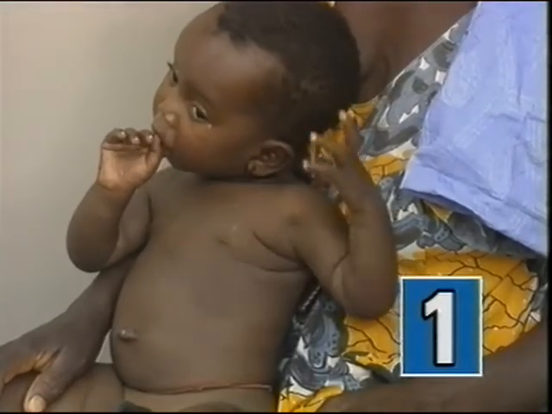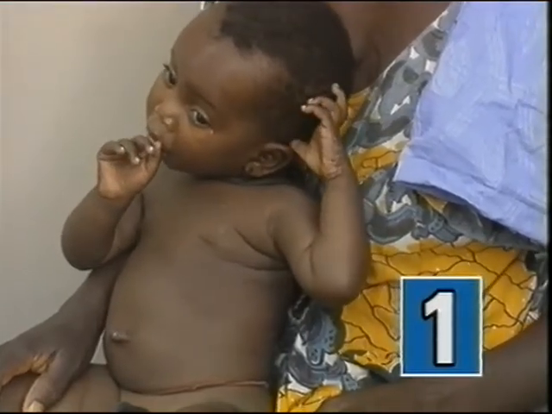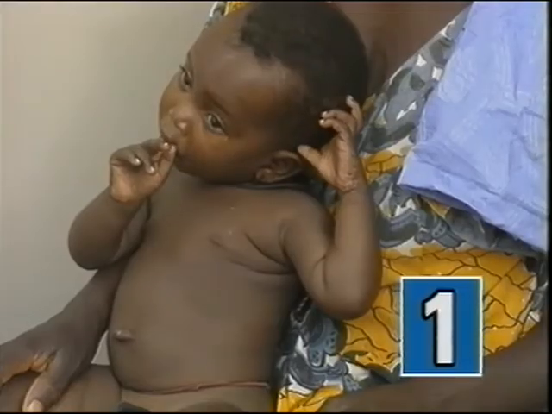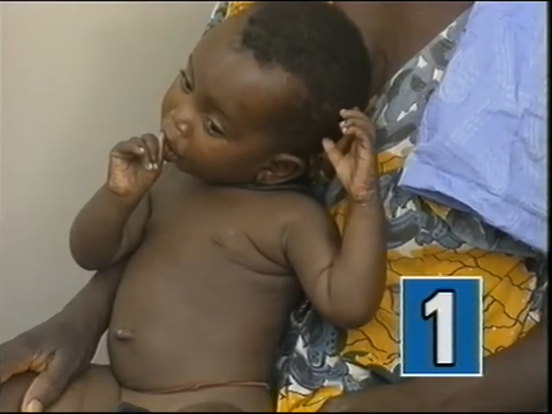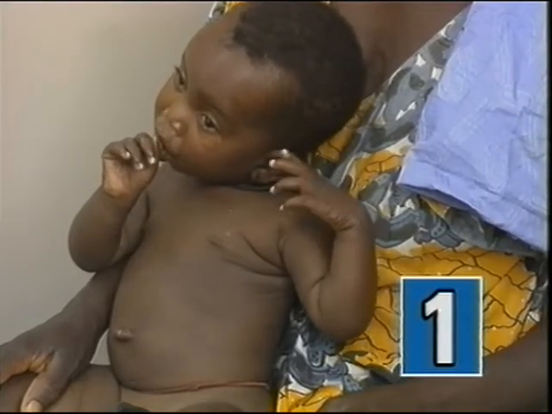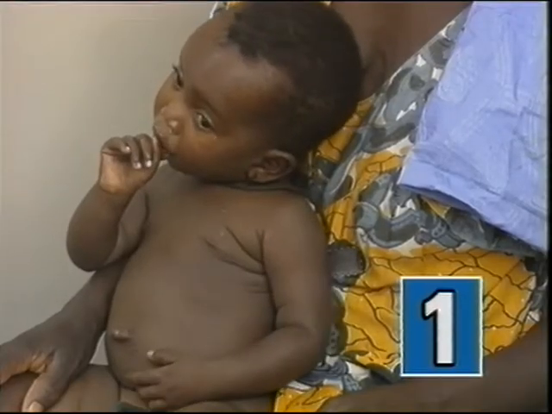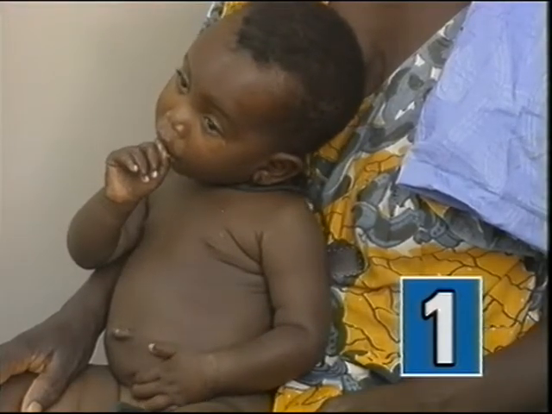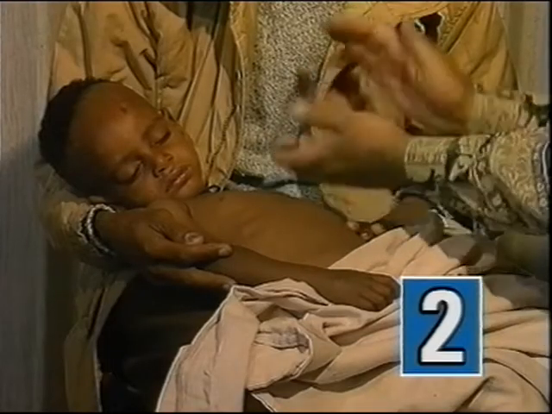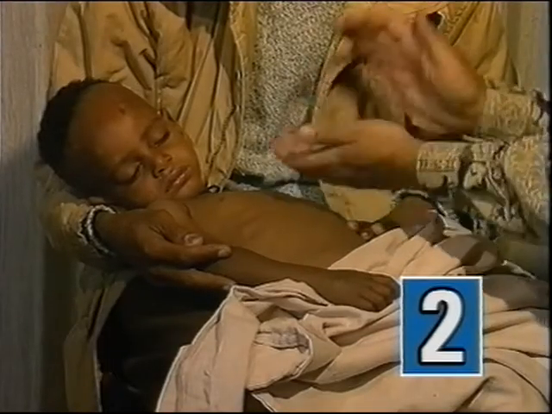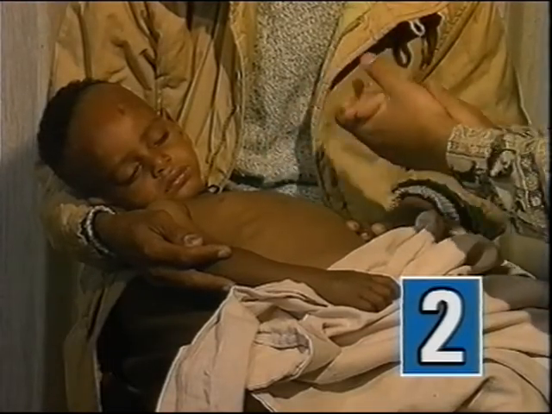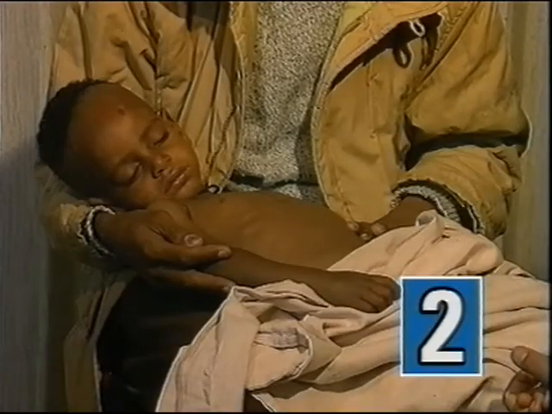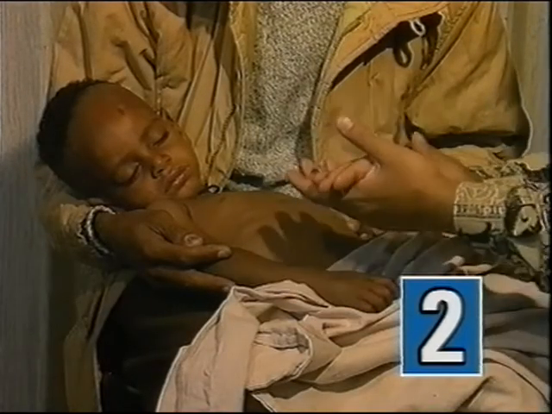The first child was wide awake and alert. Therefore, the general danger sign is not present. This is the second child. This child could not be wakened. He has the danger sign, lethargic or unconscious.